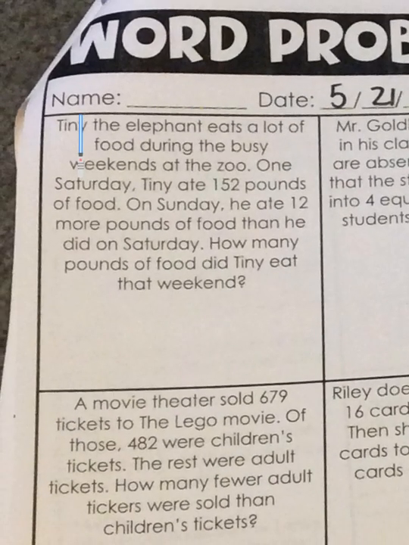Number 1 says, Tiny the elephant eats a lot of food during the busy weekends at the zoo. Tiny, he's a hungry guy. He's got to grow, right? He's got to get that protein in him. One Saturday, Tiny ate 152 pounds of food. On Sunday, he ate 12 more pounds of food than he did on Saturday.